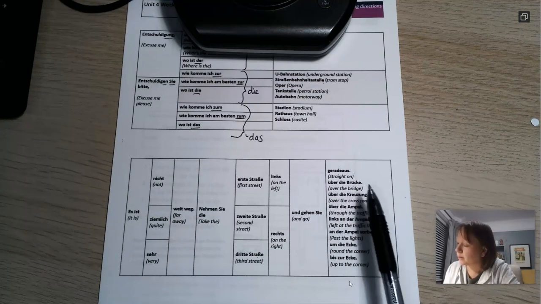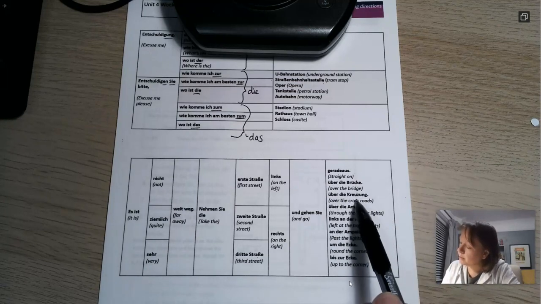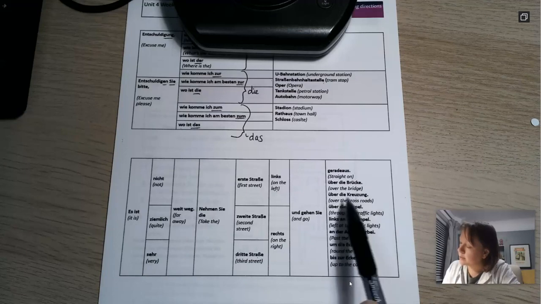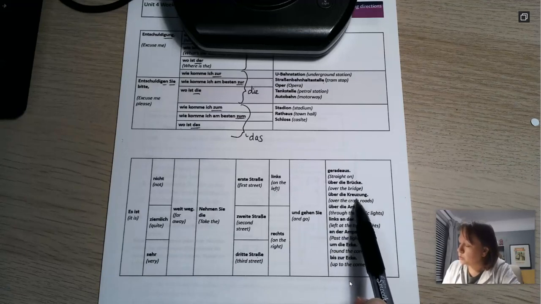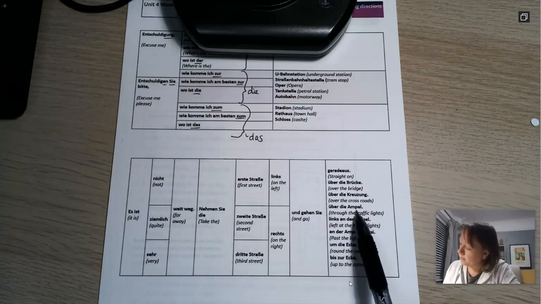Über die Brücke. Good. So we've got über die Kreuzung. And remember that Z is a TS sound, isn't it? So über die Kreuzung. Cool. Then we've got über die Ampel.